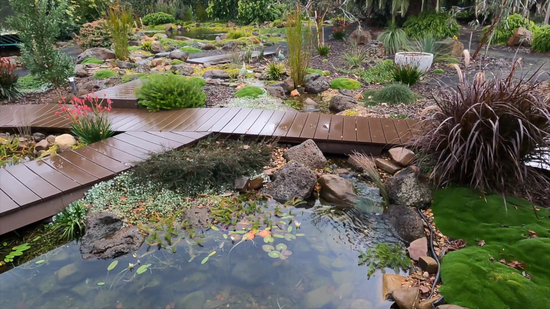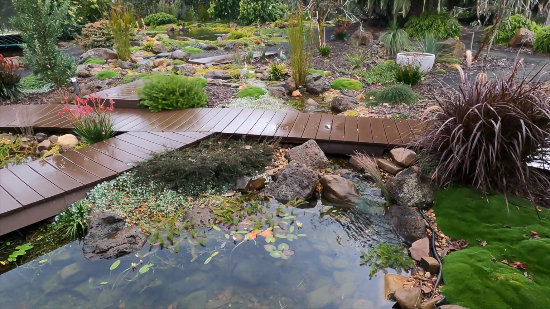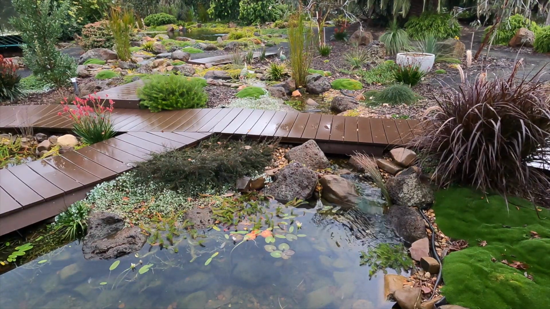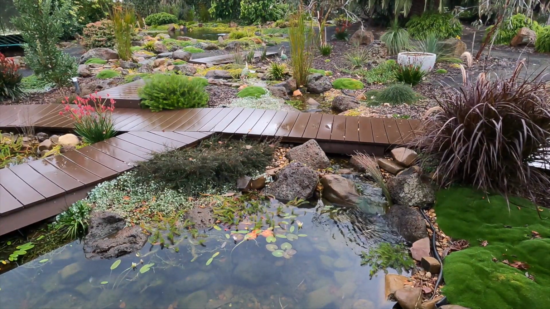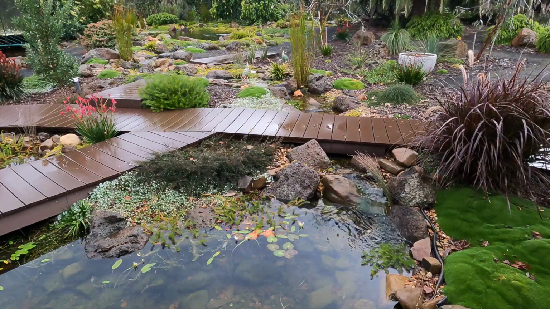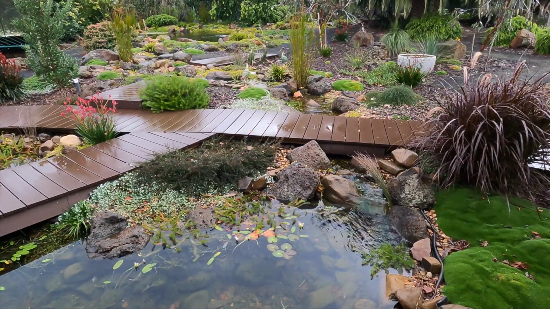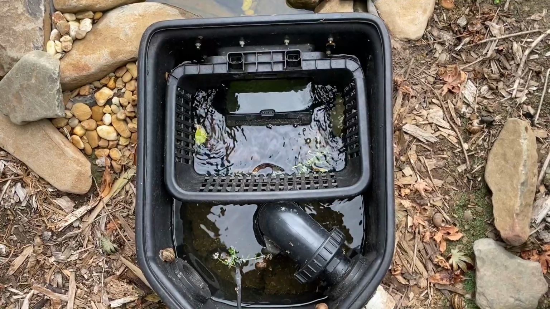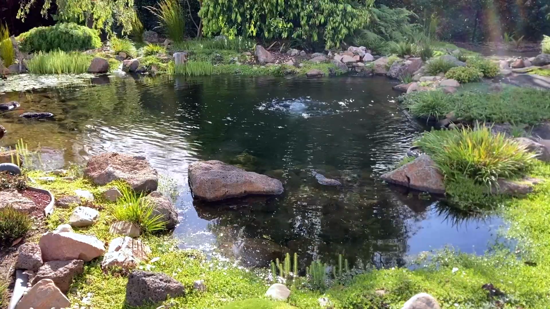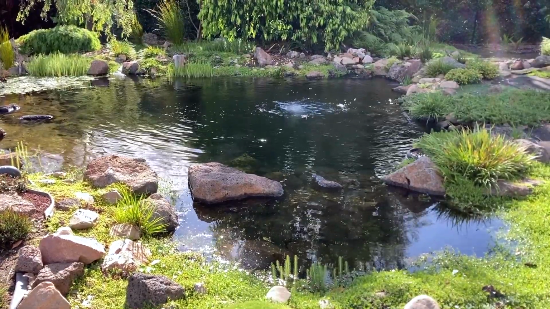In this situation, you can lose a significant amount of water when the pump shuts off, and then when it restarts, the water level in the pond can drop significantly. This can be annoying, but it can also cause problems if you're running a skimmer or an intake bay. If water level drops too low, you can starve the pumps of water.